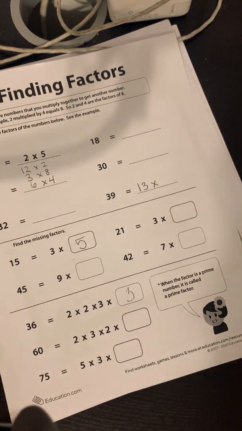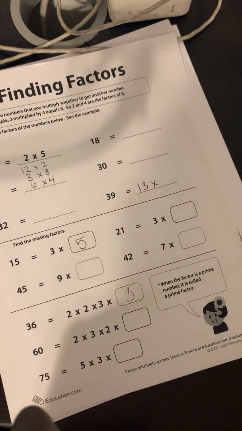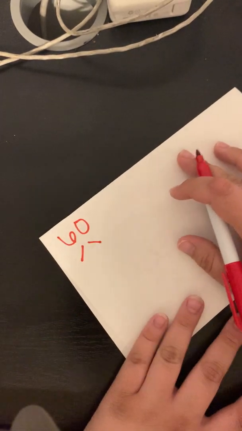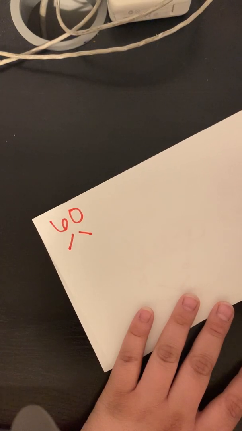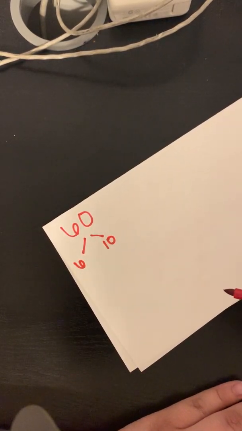Let's prime factorize. I don't know what the right term is for that. But let's do 60. What two numbers can I multiply together to get 60? You have quite a few options here. I am going to choose to do 6 times 10. You could have chosen 5 times 12 if you wanted to. There are quite a few answers for 60.